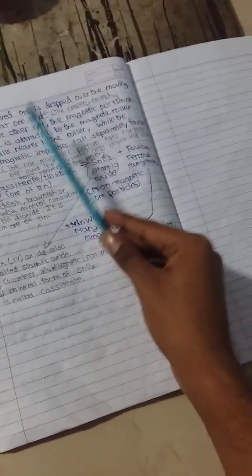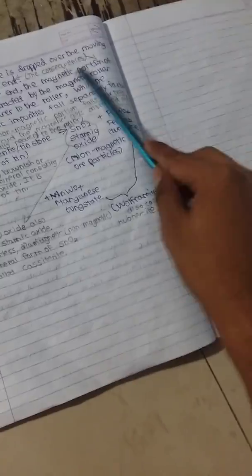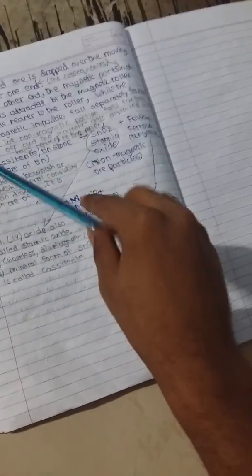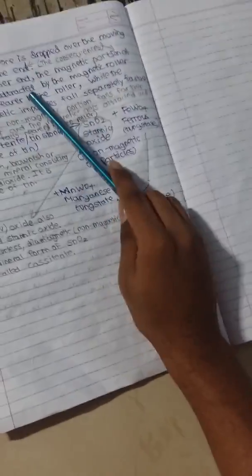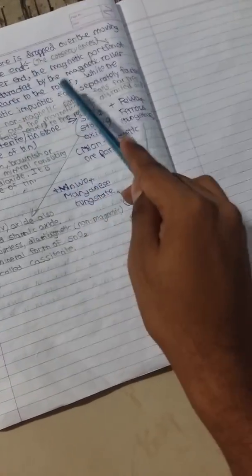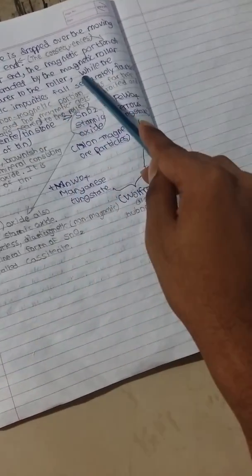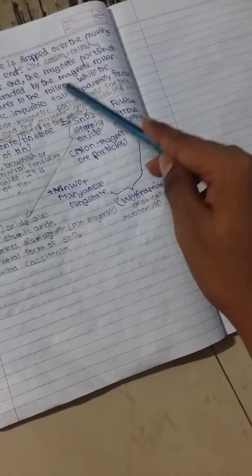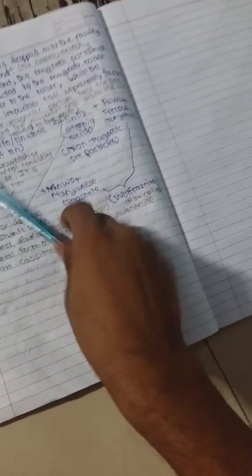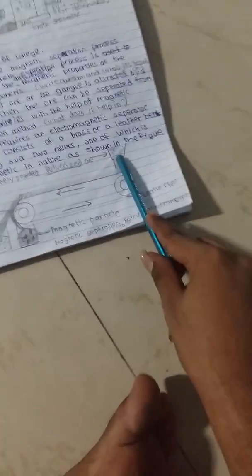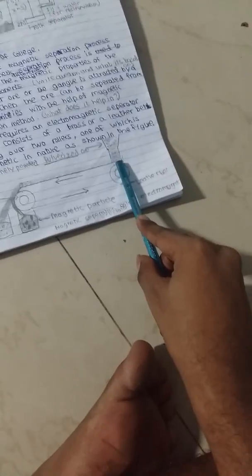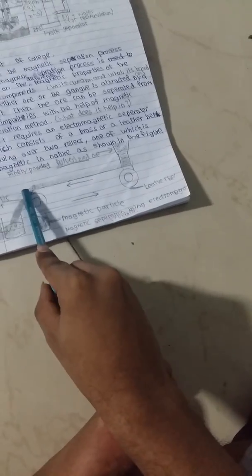So coming to our fourth point, the powder ore is dropped over the moving belt at one end. So these are the consequences, fourth and fifth point. At the fifth point, at the other end, the magnetic portion of the ore is attracted by the magnetic roller and falls nearer to the roller, while the non-magnetic impurities fall separately farther off. So as I told you, the ore comes here, then it goes like this, and then this is the magnetic roller.